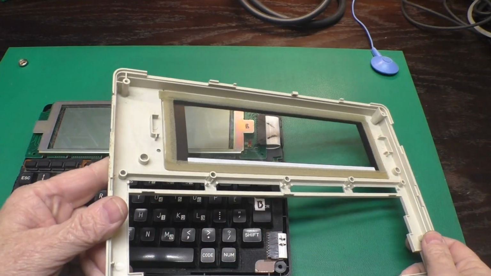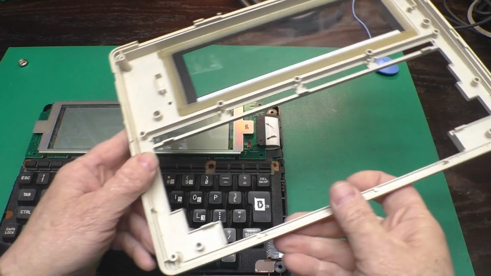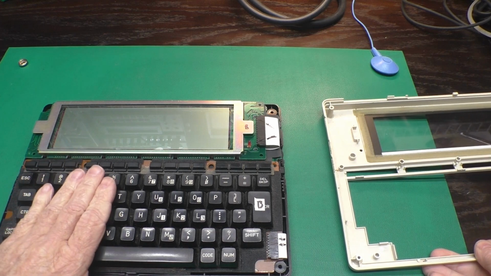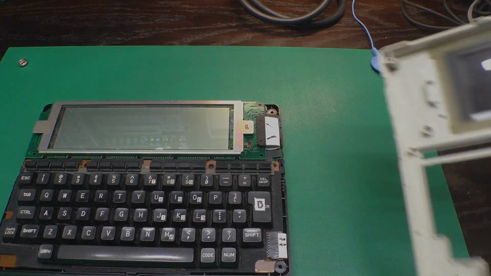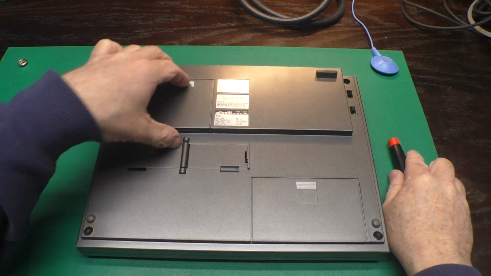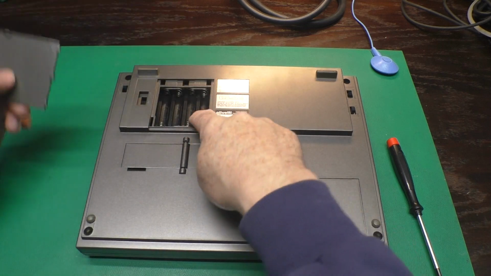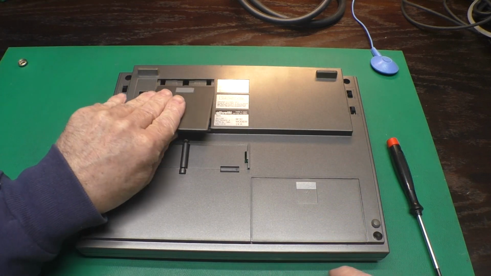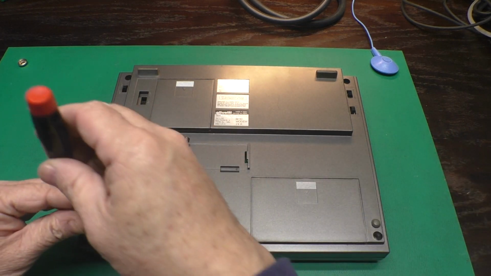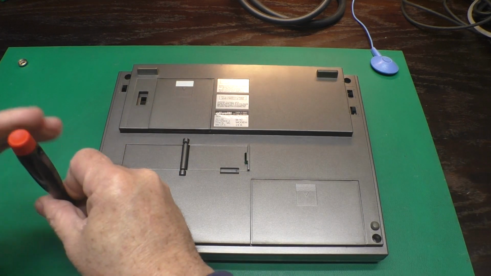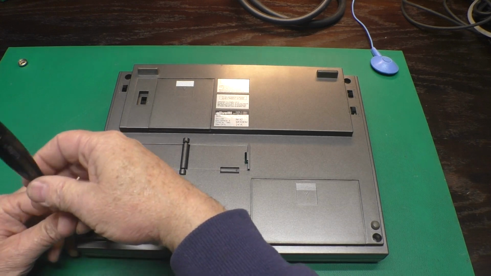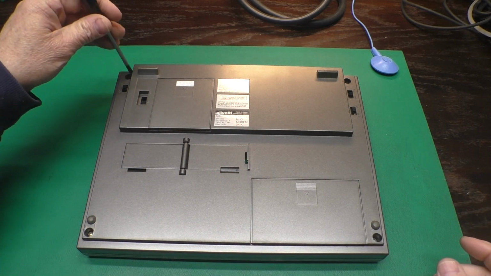And whereas the Model 100, this top cover peels off like so with the keyboard attached, on the 102, it's a separate piece. On the Olivetti, we also have a screw in each corner. I did not see a screw in the battery compartment or the option ROM compartment. And I have not found a service manual for these guys yet. So I'm just going under the assumption that it is very similar to the 102.